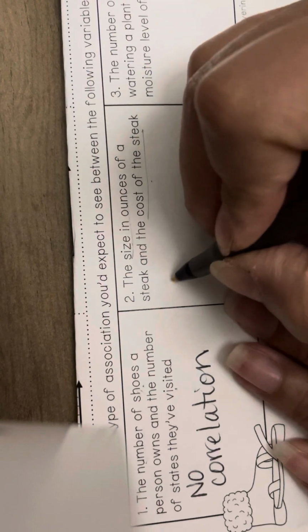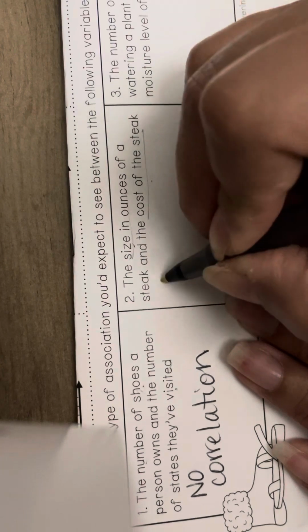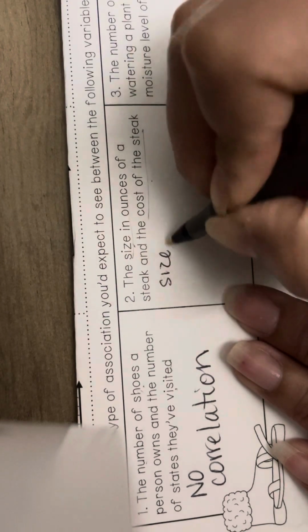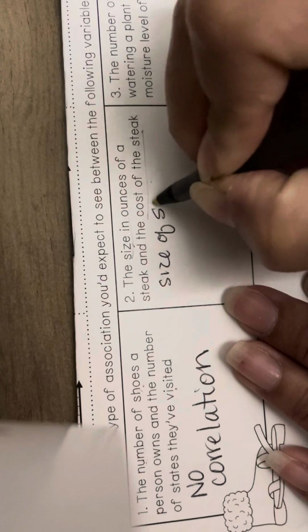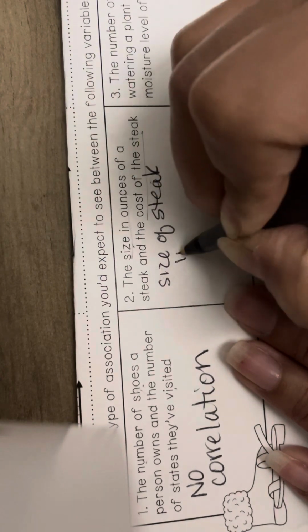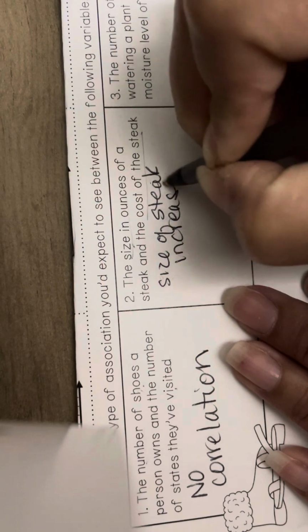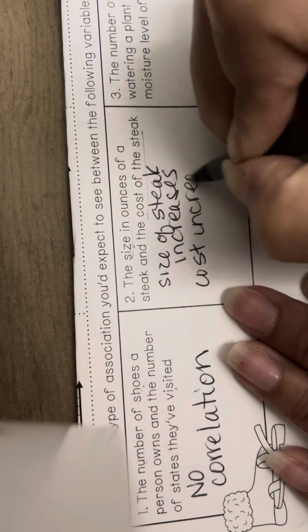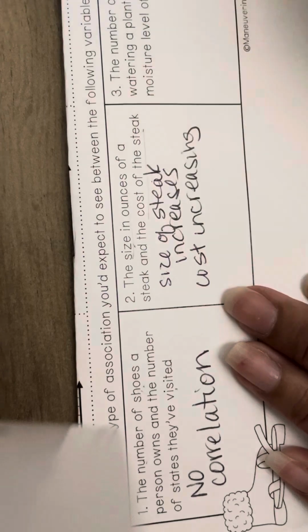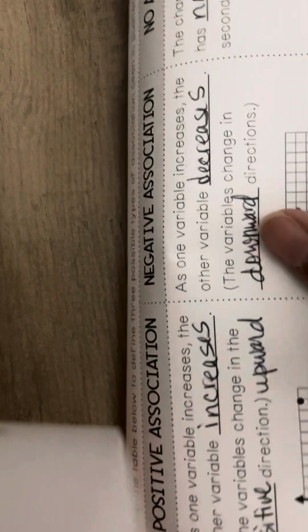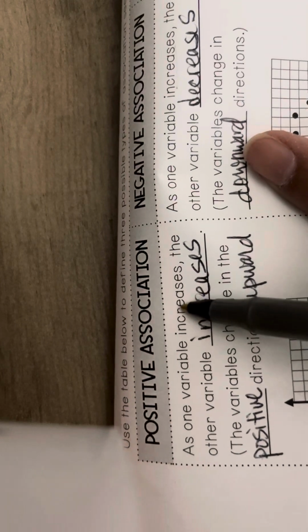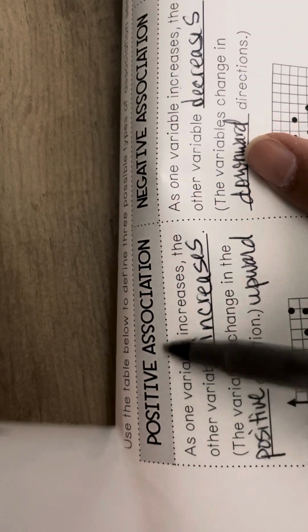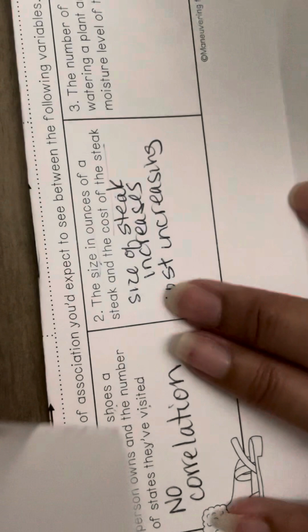Yeah, so as the size of the steak increases, the cost is increasing also. So what kind of correlation is it when they're both increasing? Remember the notes over here? When they're both increasing, we call that a positive correlation, a positive association.